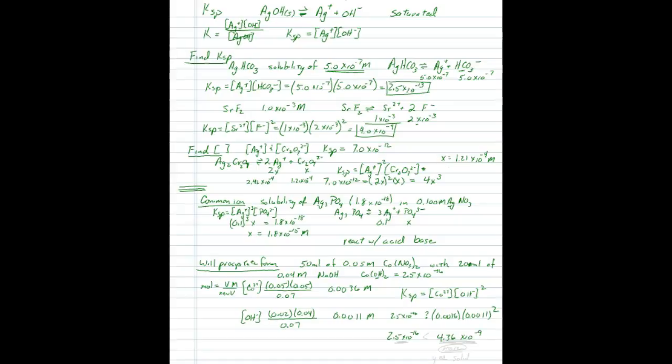Well, this is much smaller, so there's lots of stuff. There's more stuff in solution than it should hold at the maximum. So yes, precipitate will form. Yes, a solid will form.